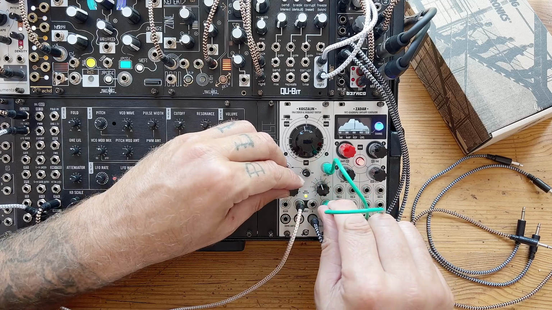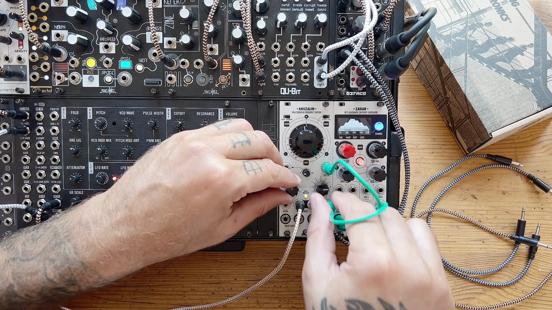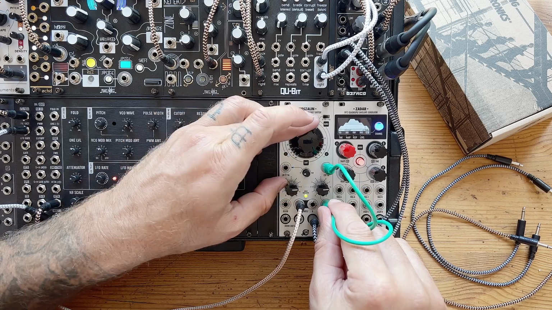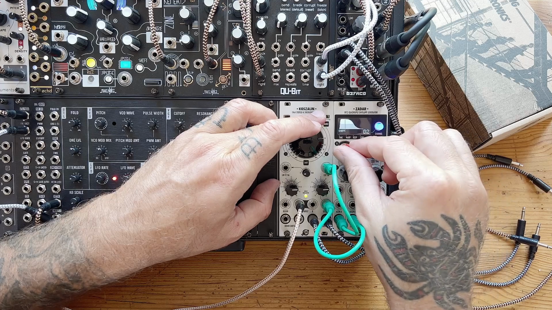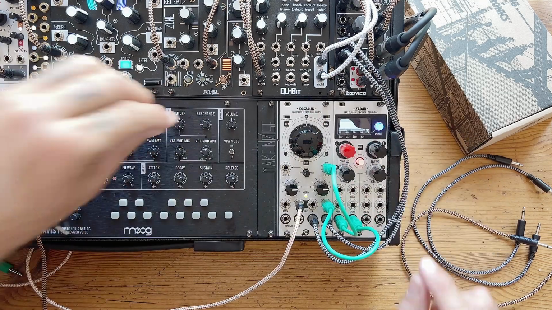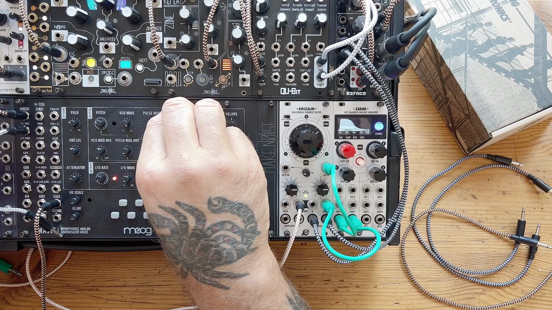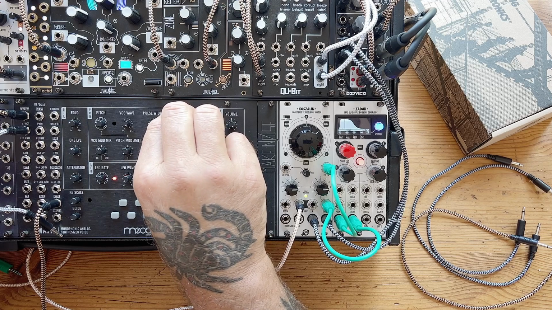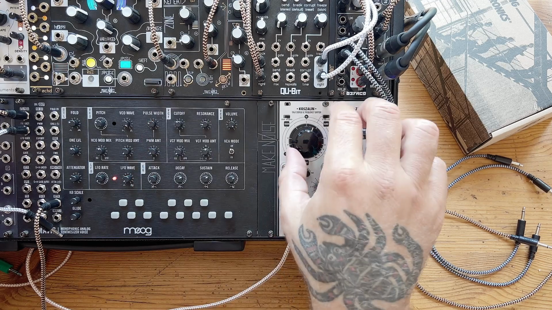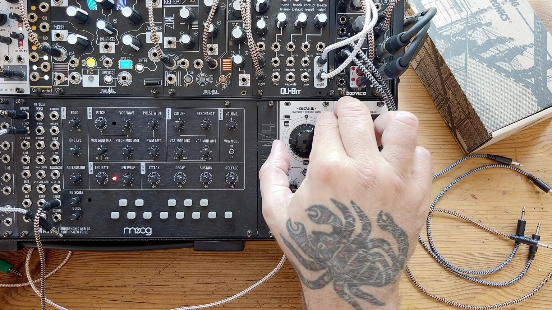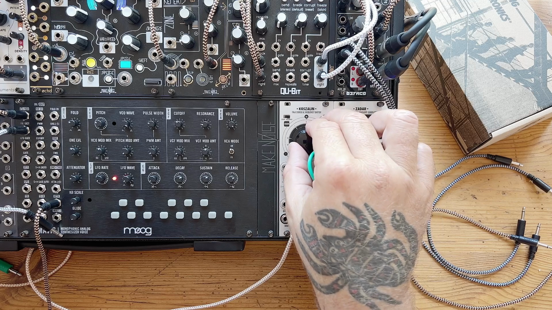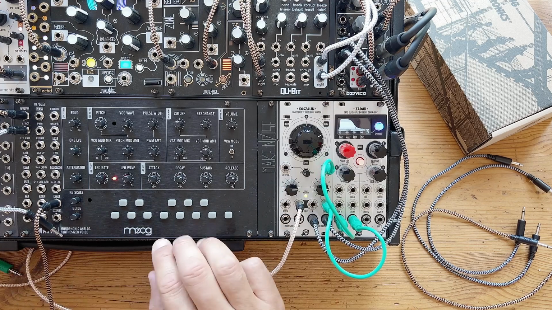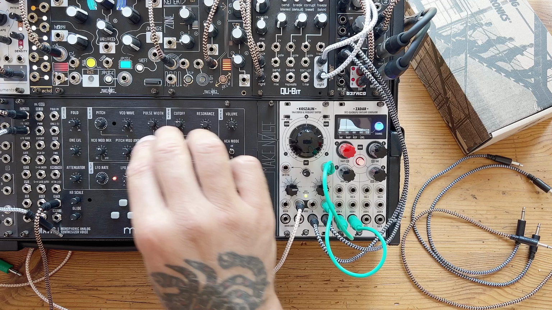Let's try the density. In this case, I stopped the sequence and now just play the note.